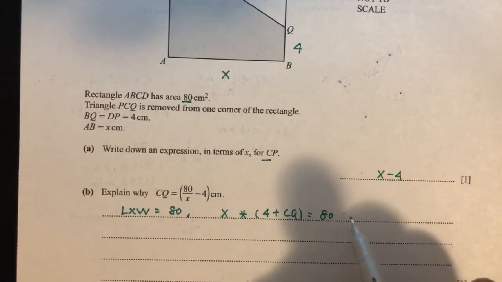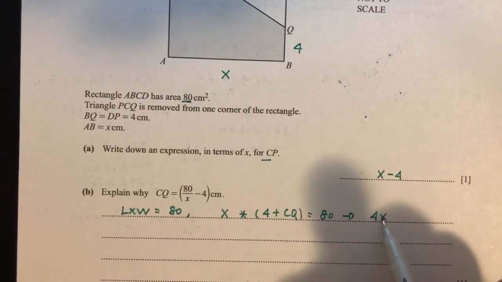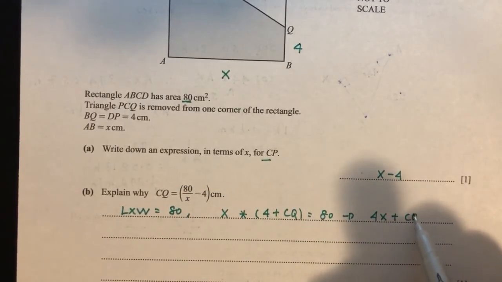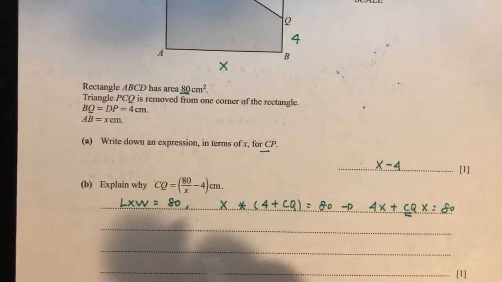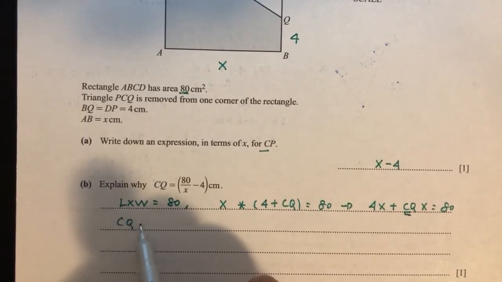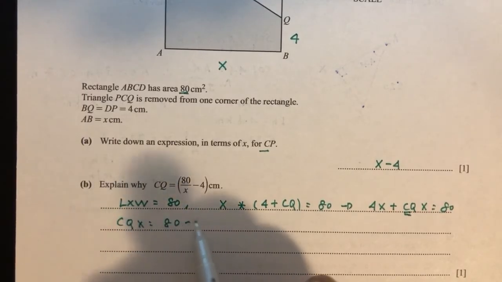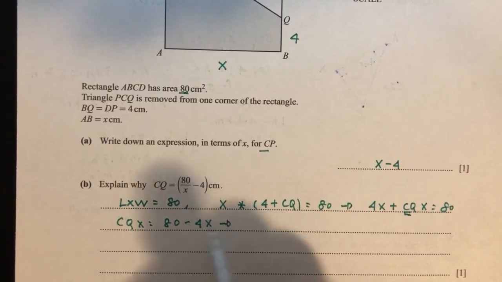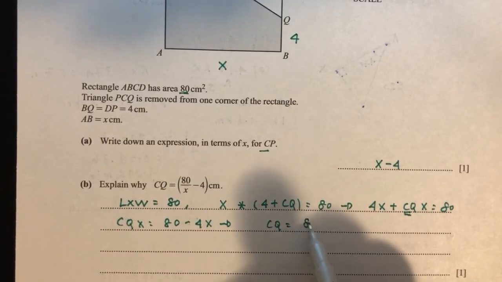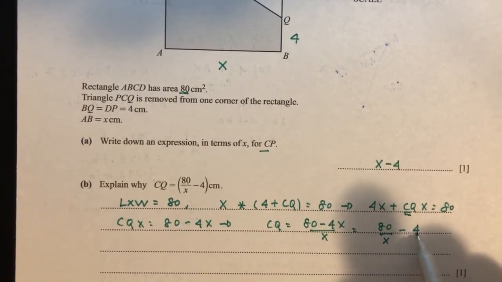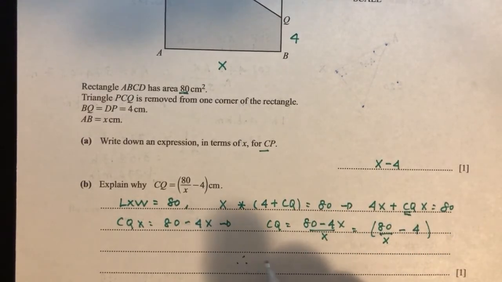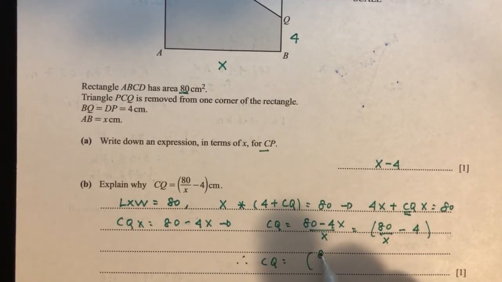So now if we expand this, what do we have? We have 4x plus CQx equal to 80. So we have to make CQ the subject of formula. So CQx will be 80 minus 4x. So CQ will be 80 minus 4x divided by x. That will be 80 divided by x minus 4. So here you have it. CQ is equal to 80 divided by x minus 4.